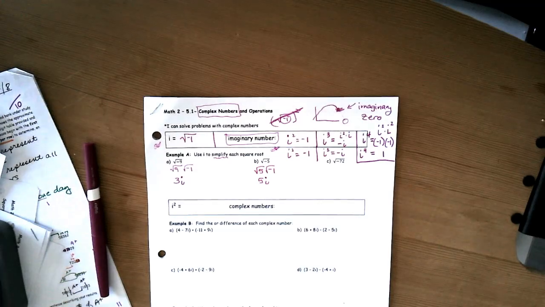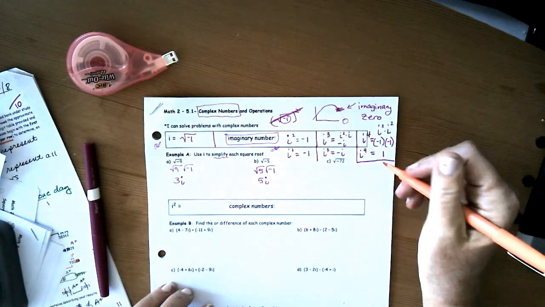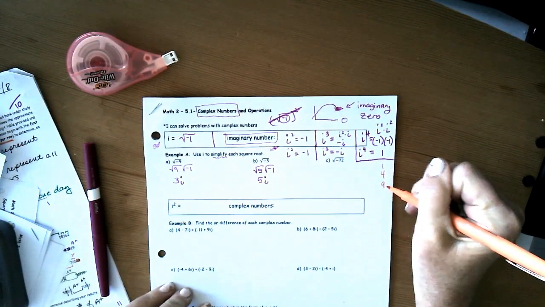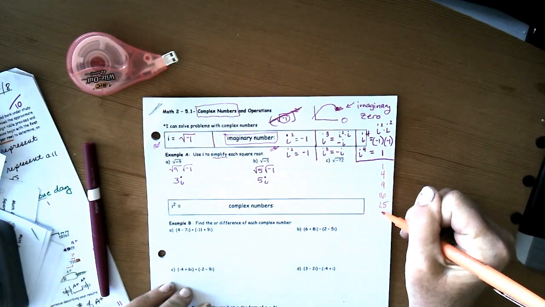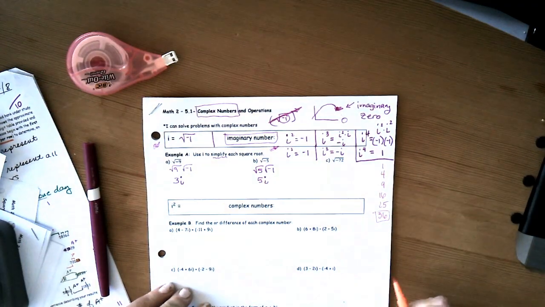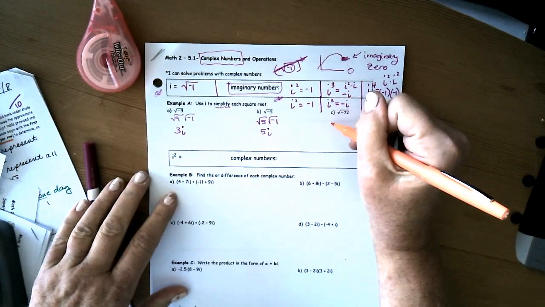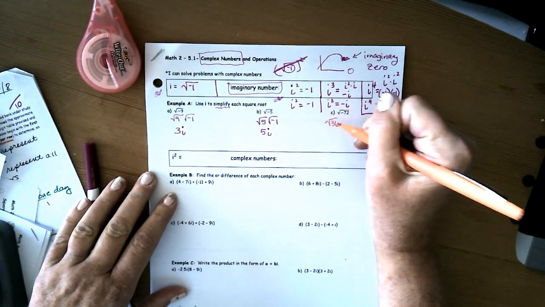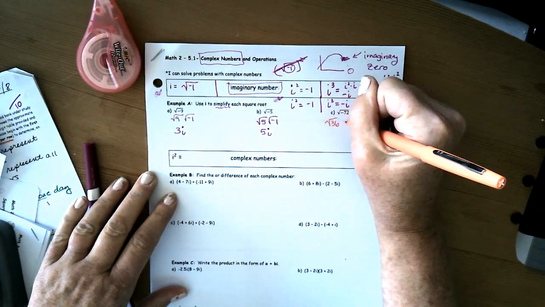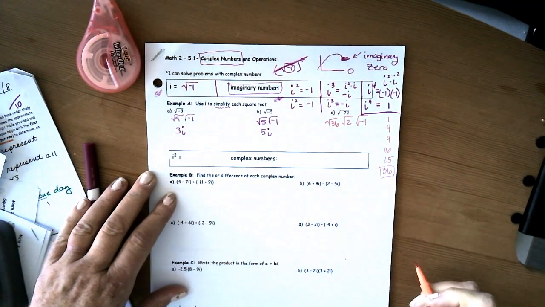Think bigger. 72 and 1. 72 is not a perfect square. So 1, 4, 9, 16, 25, 36. 36. Ding, ding, ding. So this is the square root of 36, the square root of 2, and the square root of -1.